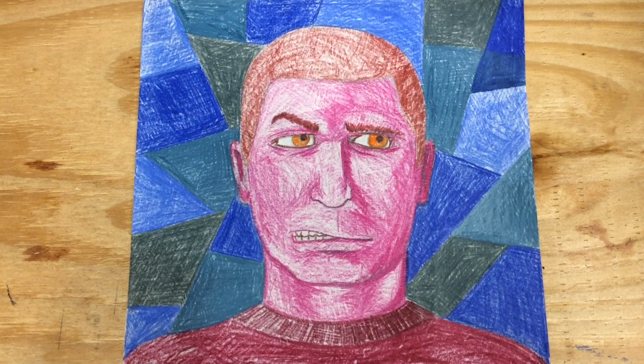But you can see that I created contrast by choosing two groups of colors. I used a group of blues and grays for the background, and then a group of reddish pink colors for the figure. By doing that, the figure stands out from the background.